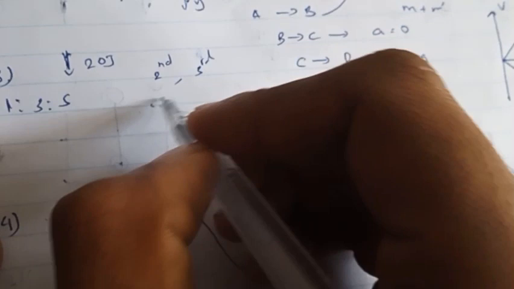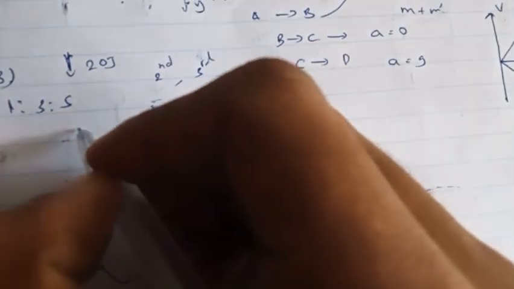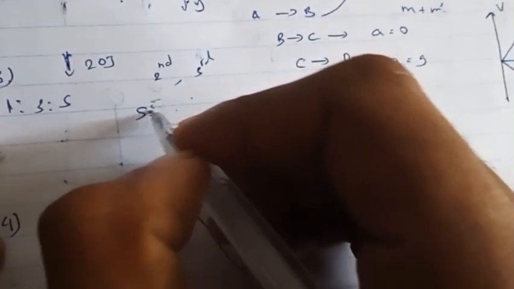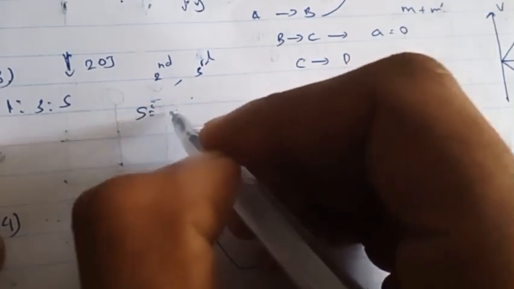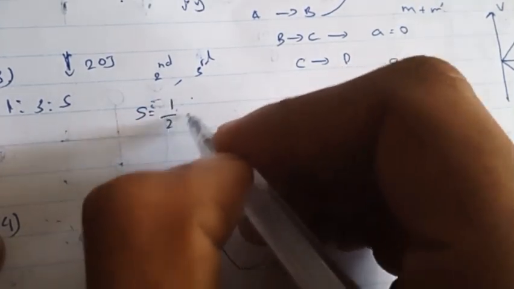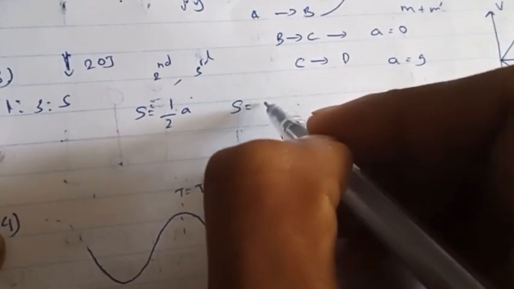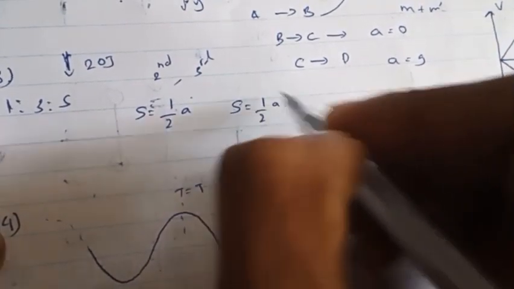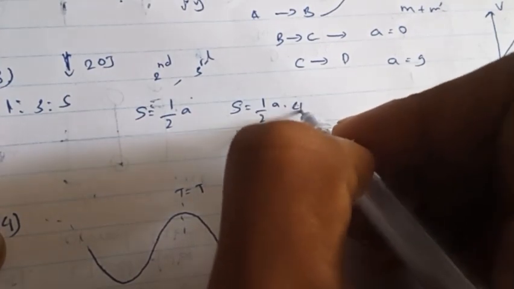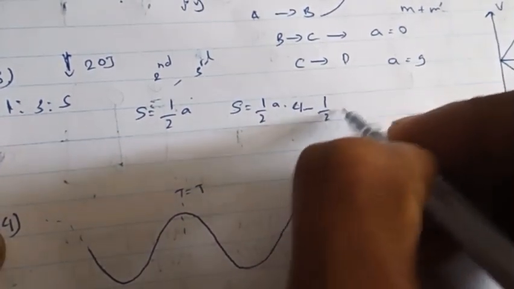The ratio, every time, is going to be 1:3:5. Because why? If I apply s = ut + half a t squared, during the first second, it's going to travel, with initial velocity 0, let's say, half times a. In the next second, it's going to travel half times a, 2 squared is going to be 4, minus half times a. Why?